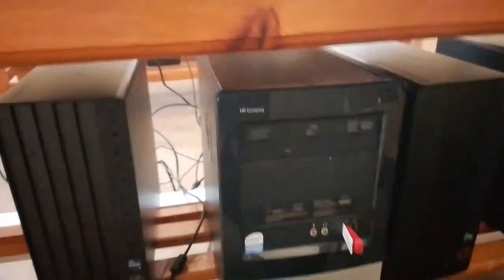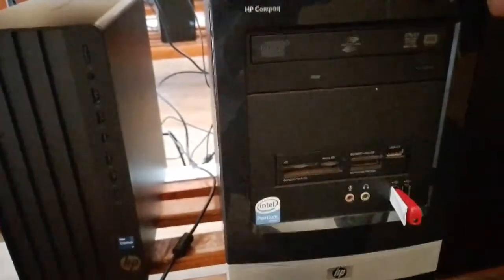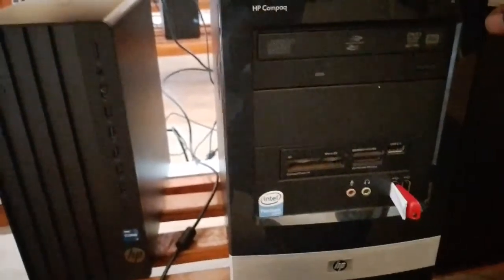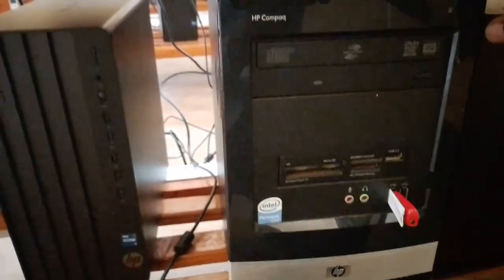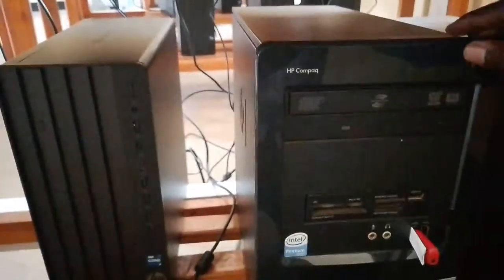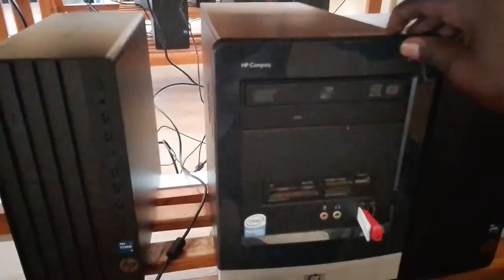Okay, this is the computer we are going to use. This is the screen, the mouse and the keyboard, and this is the USB flash, which is bootable and has Ubuntu Linux. What we need to do now is to power on the computer.